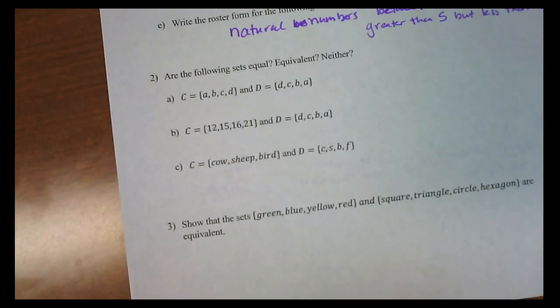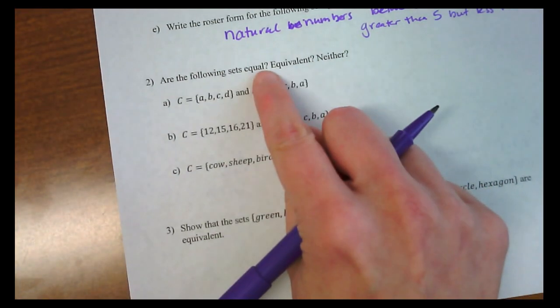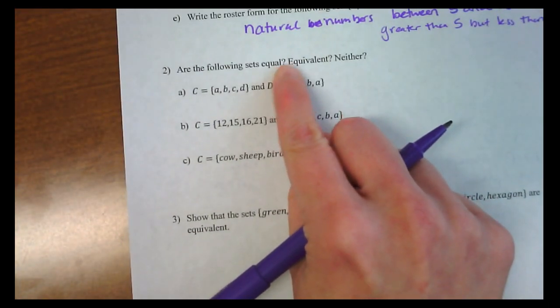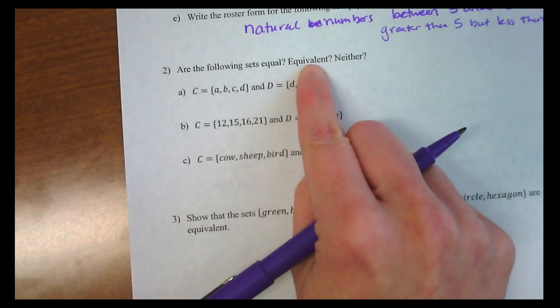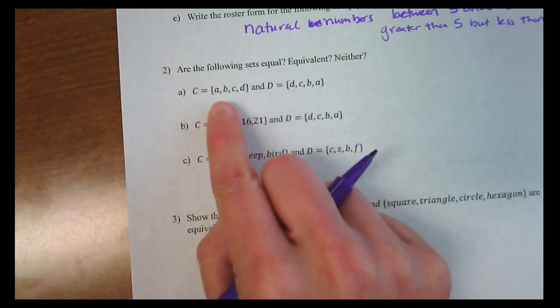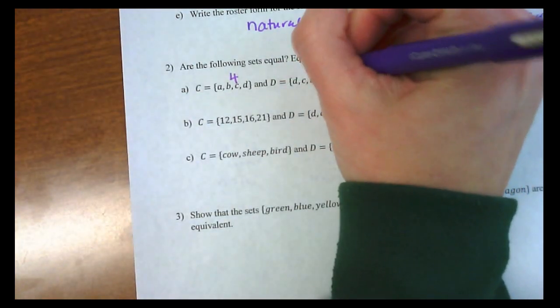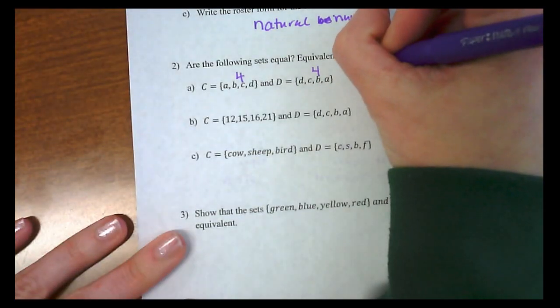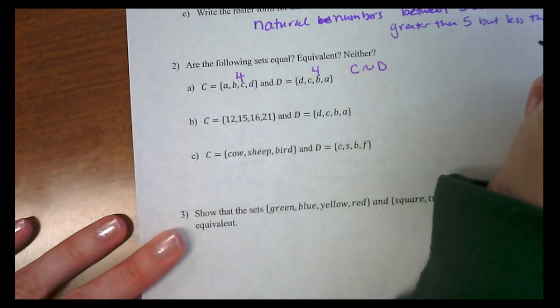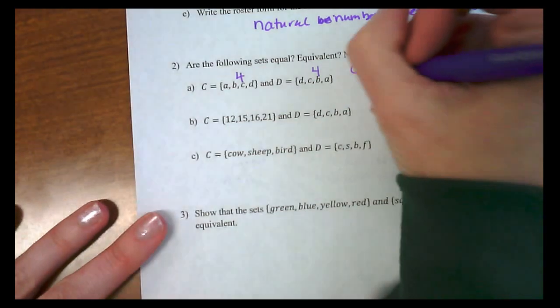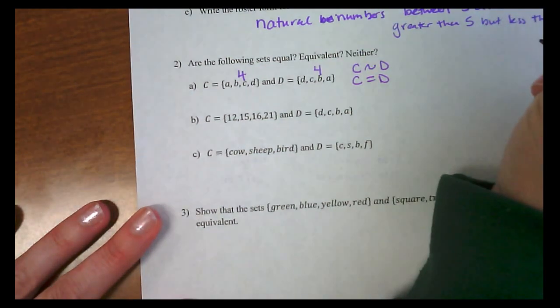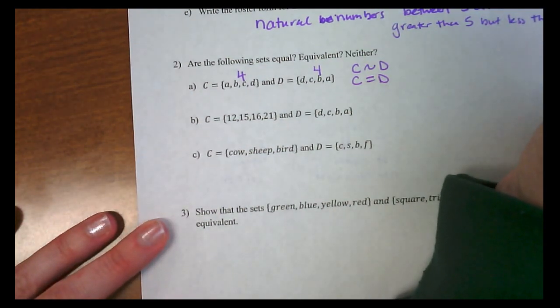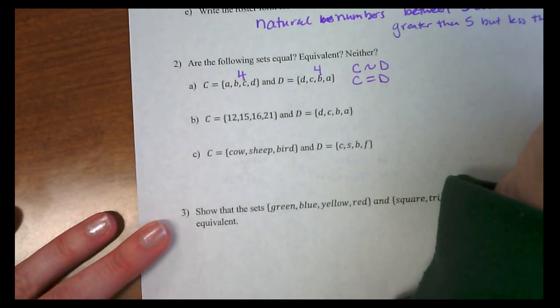All right, number 2, are the following sets equal, equivalent, or neither? So remember, equal means they are exactly the same. Equivalent means they have the same number of elements. So set C has 4 elements. Set D has 4 elements. So they're definitely equivalent. So we could say C is equivalent to D. If I look closely, I can see that they have the exact same elements. So they're equal. They're just listed in a different order.